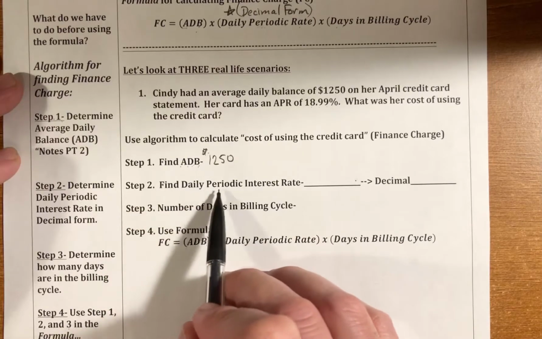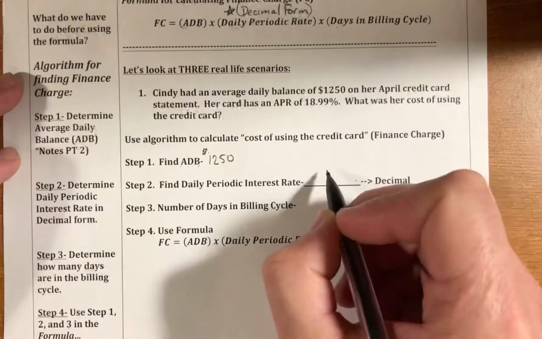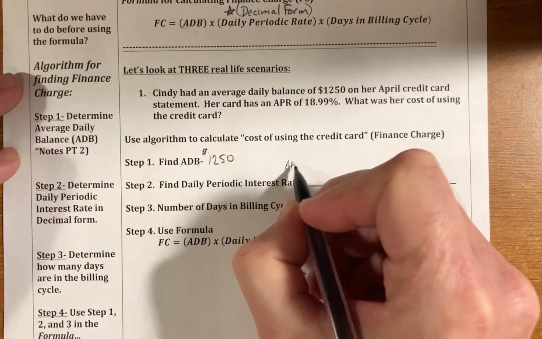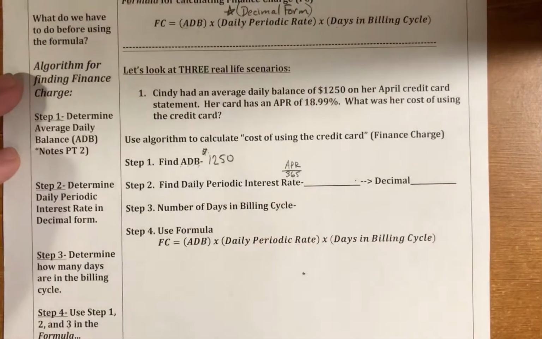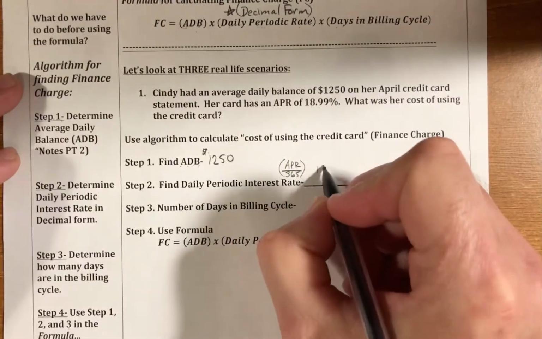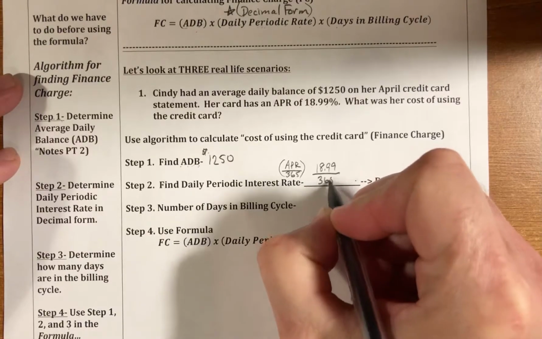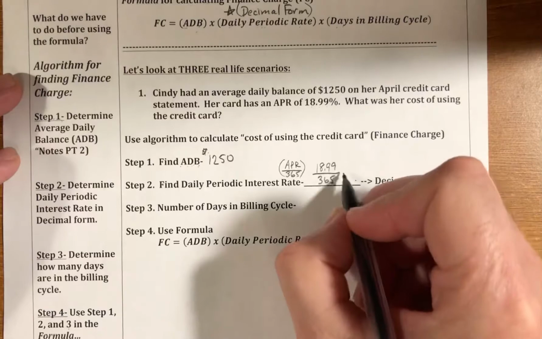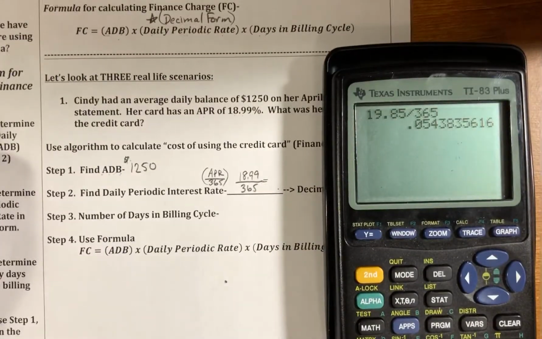Step two, find the daily periodic interest rate. So remember, we have to do the APR divided by 365. APR divided by 365. Well, what's our APR? 18.99, and we're going to divide that by 365, right? And I'm just going to have a little space right there. We're going to put it right in there. Remember, it's going to be a decimal like that one. So I got 18.99 divided by 365.